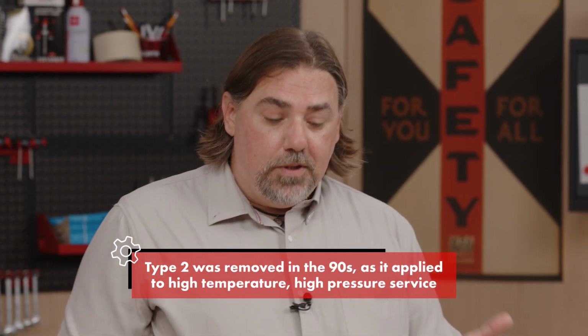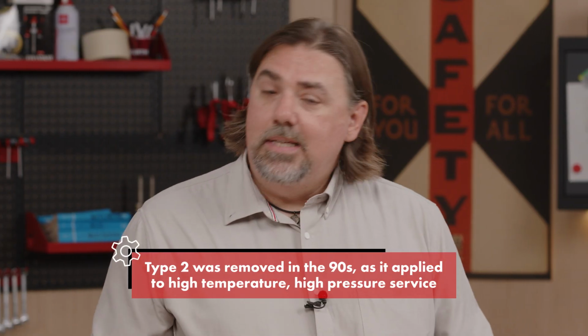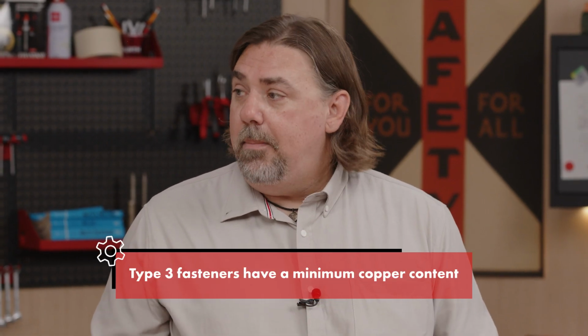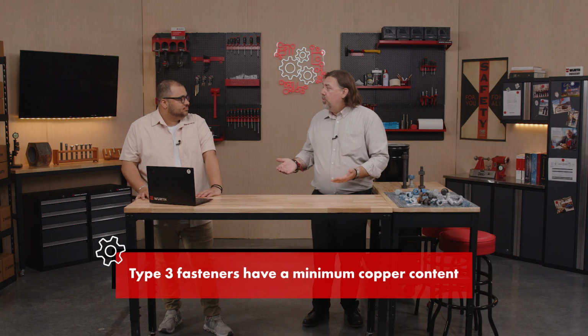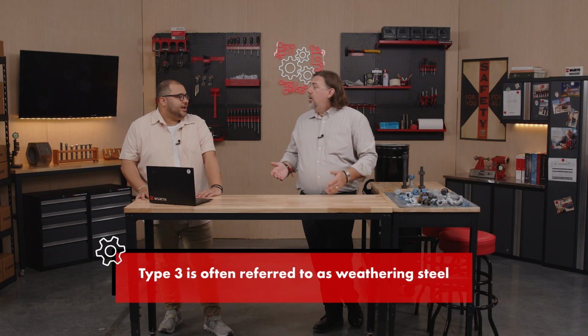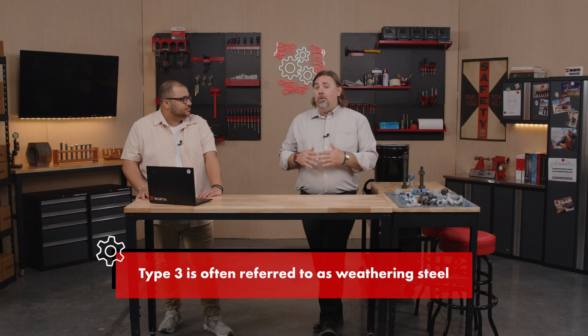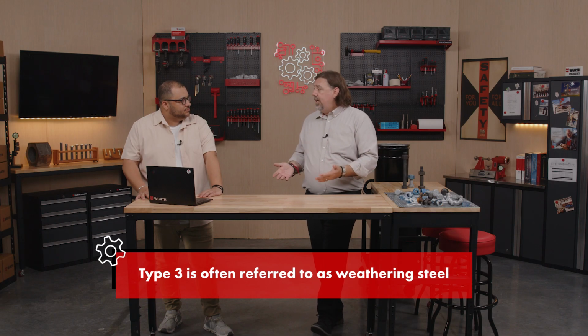And the only real difference between type 1 and type 3 is that type 3 has a copper content minimum. So there has to be so much copper in there. It's what you may have heard referred to as weathering steel. Oh yeah, I've heard that before. So it can either be aesthetic or it can be functional depending on the situation. But that's the only real difference in type.